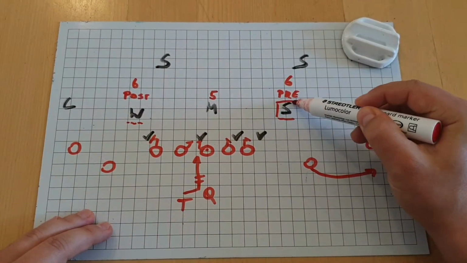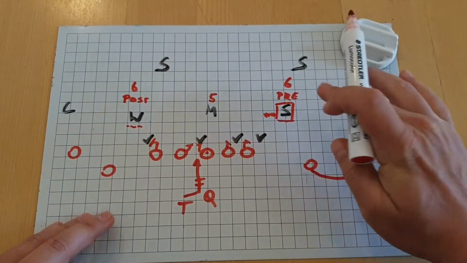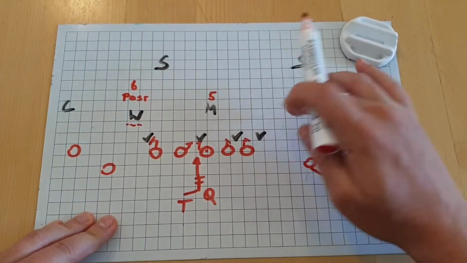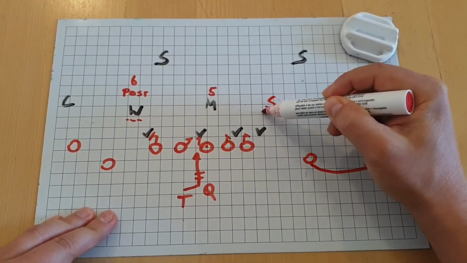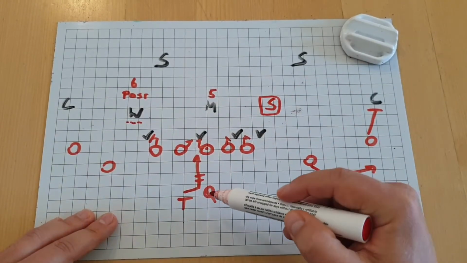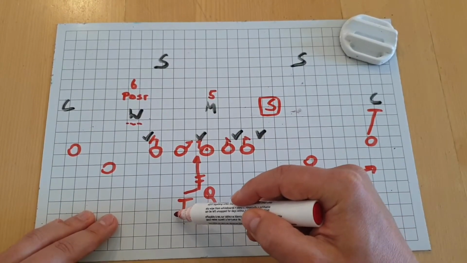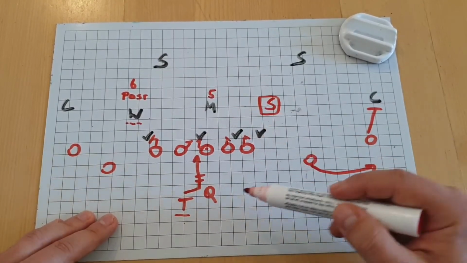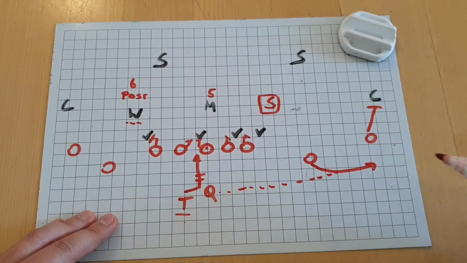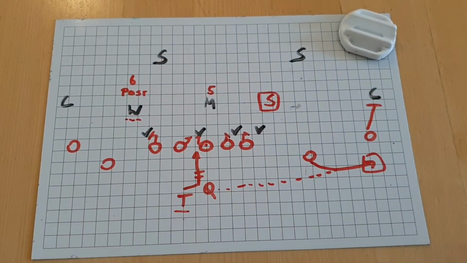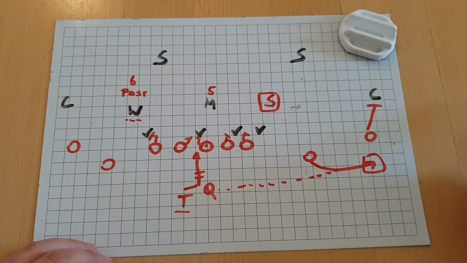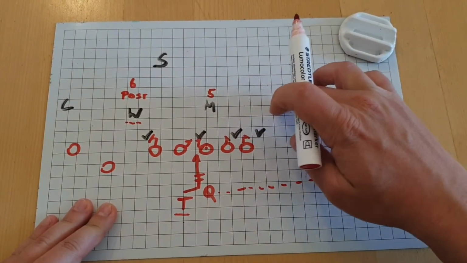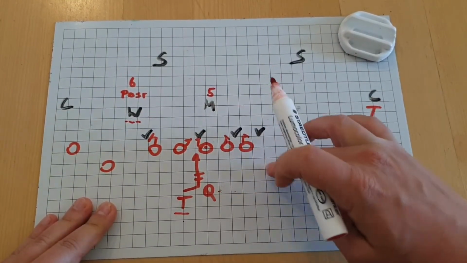If he is too far inside, pre-snap already lined up about 7 or more yards away from the slot defender, let's say here, for example, I would not mind as a quarterback to tell the tailback right before you snap the ball to not go into a mesh, just stay where you are, and I will throw the ball right now outside to this bubble guy. So this would be taking advantage of my pre-snap read.